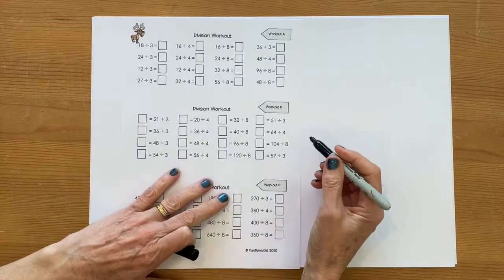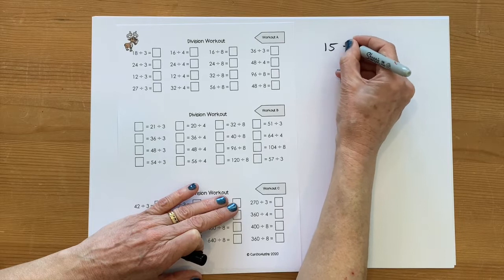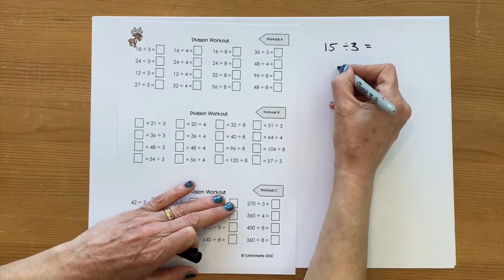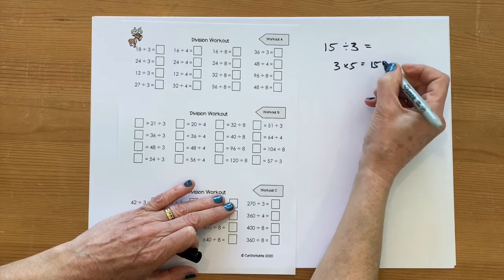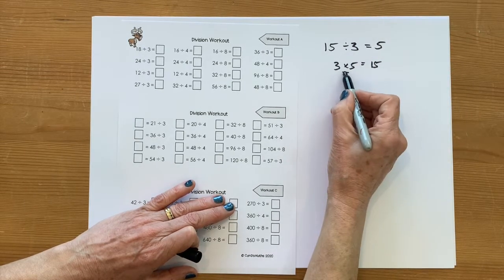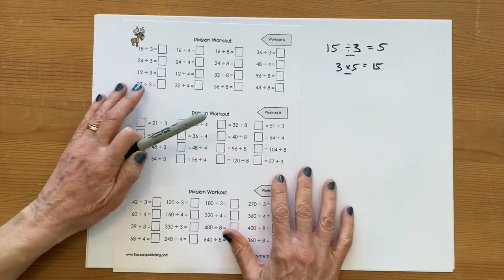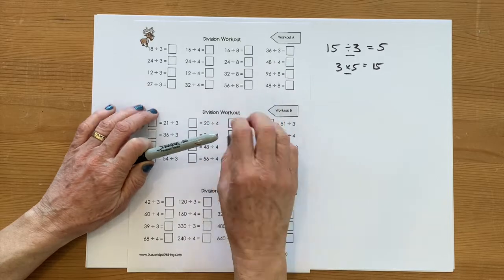So if I'm presented with something like 15 divided by 3, well, I know that 3 multiplied by 5 is 15. Therefore, 15 divided by 3 will be 5. So I'm using my multiplication fact in order to calculate division. The idea is that you just calculate these as quickly as you can. Try and think about known facts.